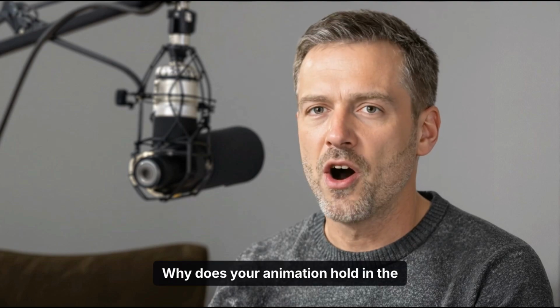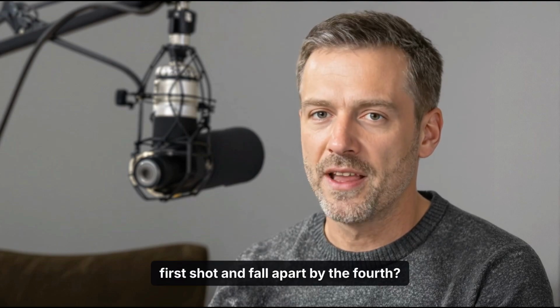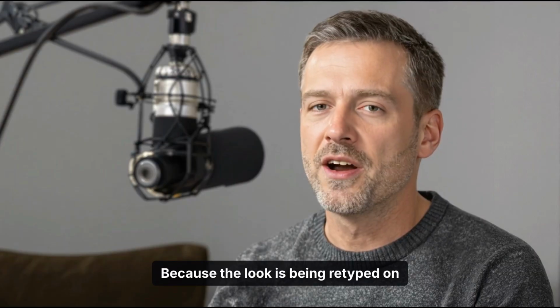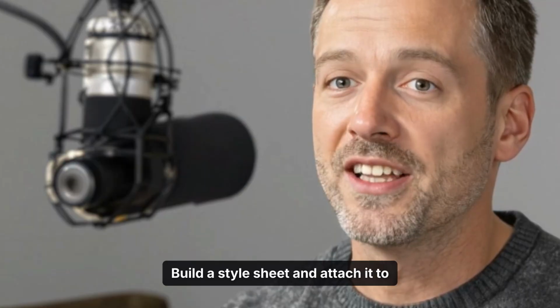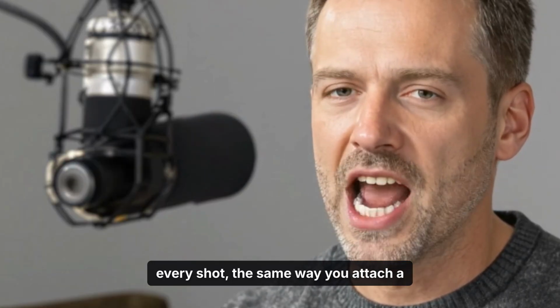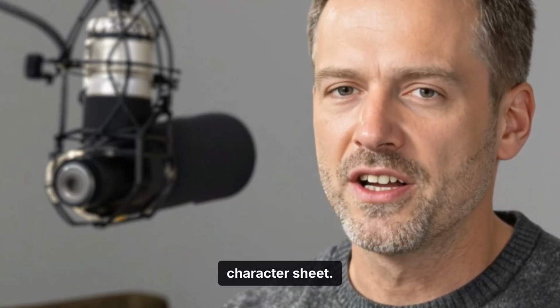Why does your animation hold in the first shot and fall apart by the fourth? Because the look is being retyped on every generation instead of stored once. Build a style sheet and attach it to every shot, the same way you attach a character sheet.